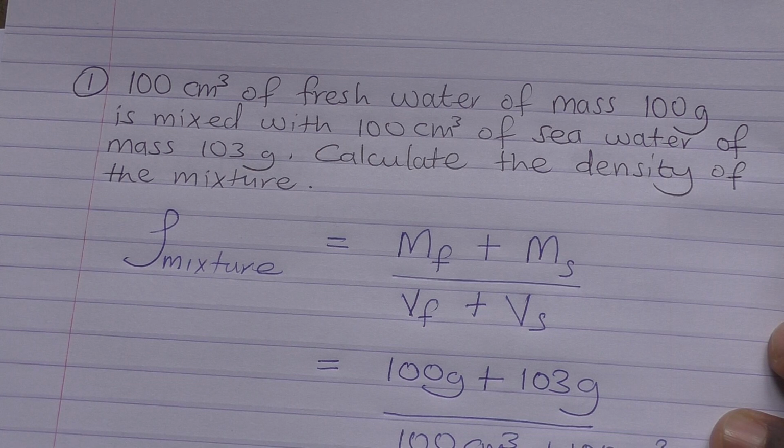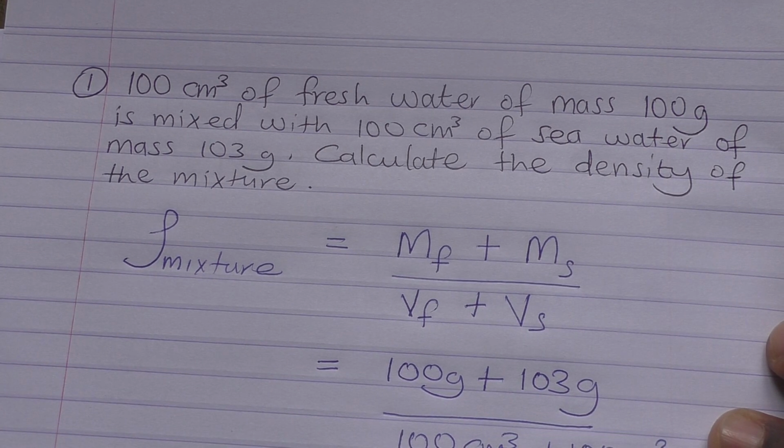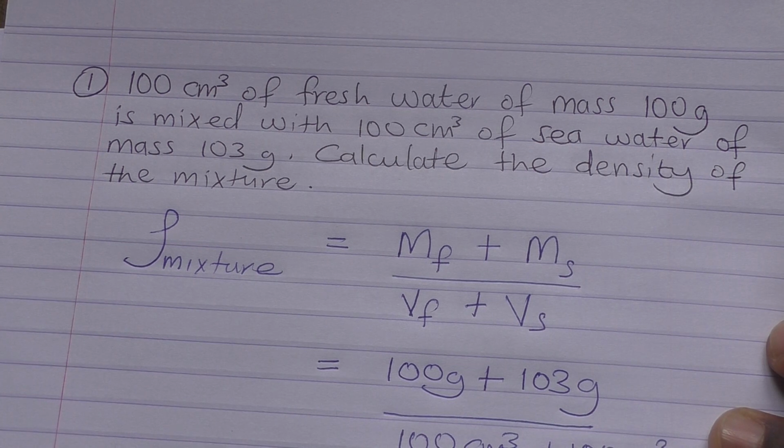So please, when you want to master calculations in physics, you must first of all read and understand the questions, then try to summarize by extracting the important information given.